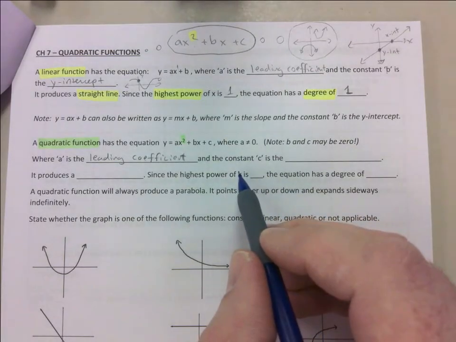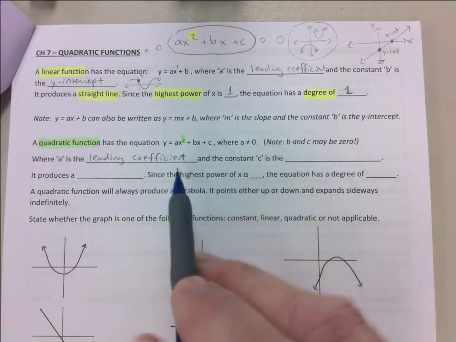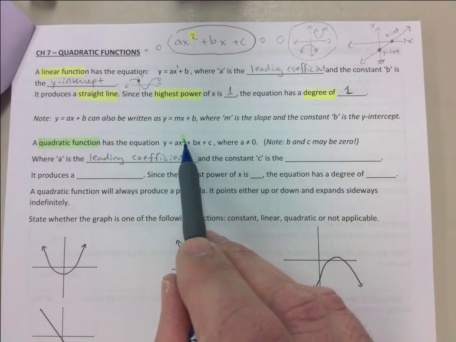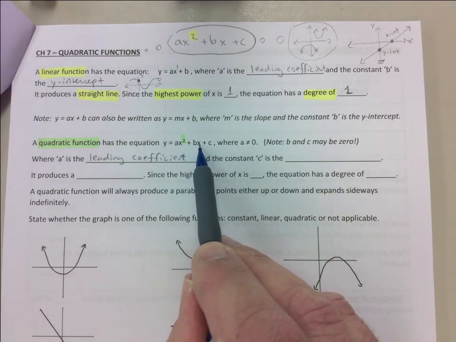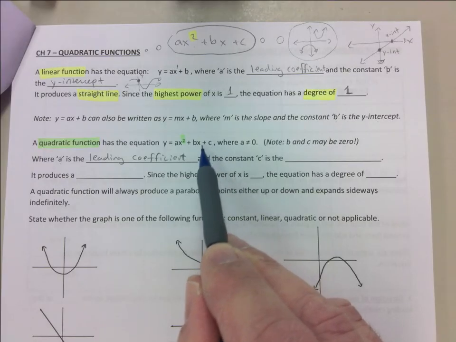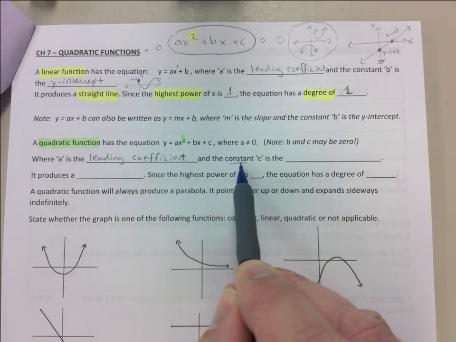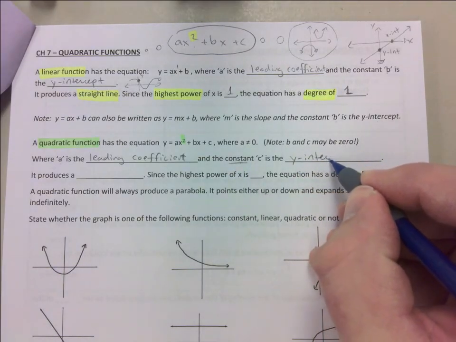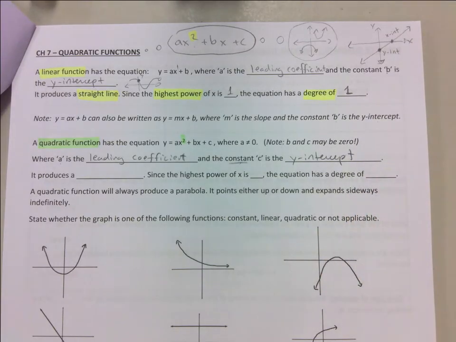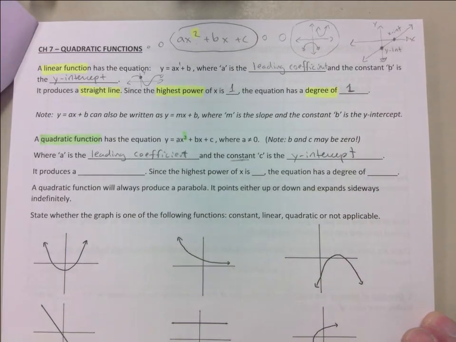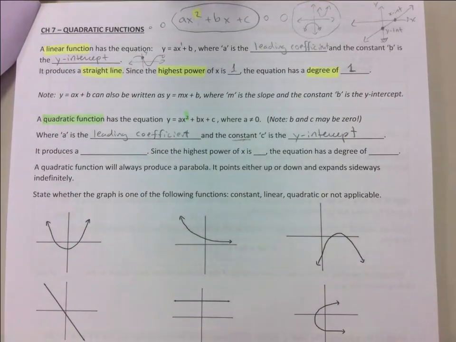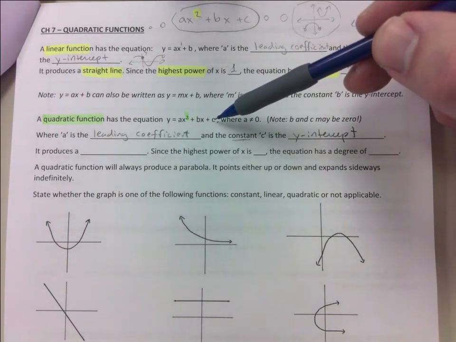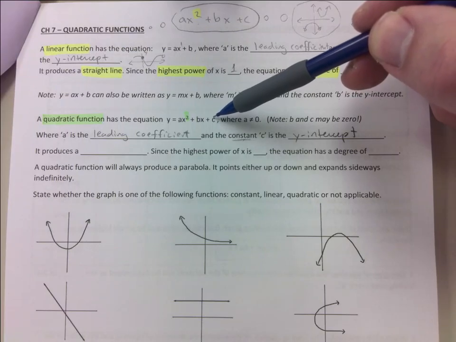A is the leading coefficient. And look at this, we have ax squared, then we have bx, and then we have just a letter at the end. That is our constant again. We call that the y-intercept. And just to clarify, that number is going to tell us where the line is going to cross the y-axis. That's going to be a number down the road.